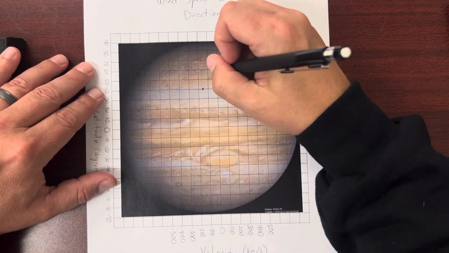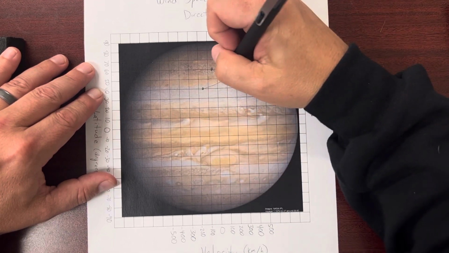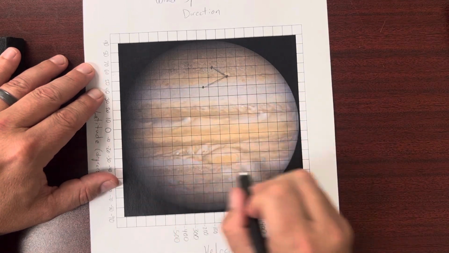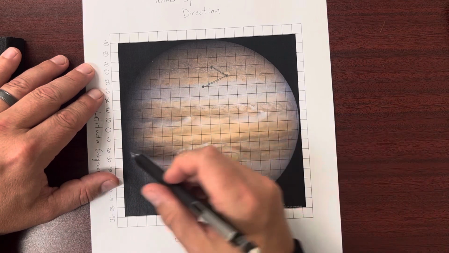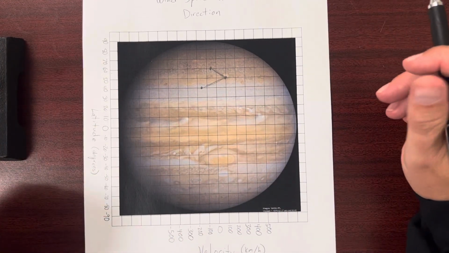And what you're going to do is start connecting these all the way down the paper, because you're going to see it's going to go back and forth, back and forth. And the further it goes to one side or the other, the stronger those winds are. All right, let me know if you have any questions.